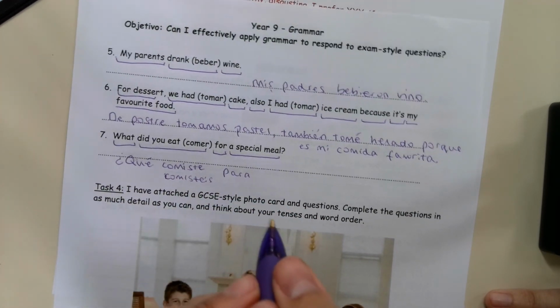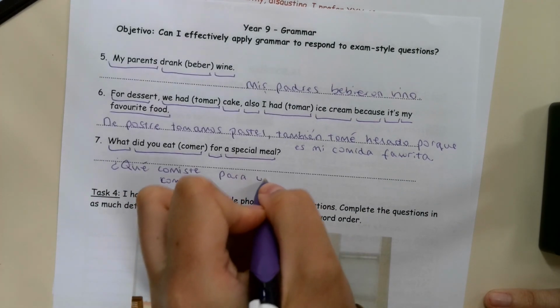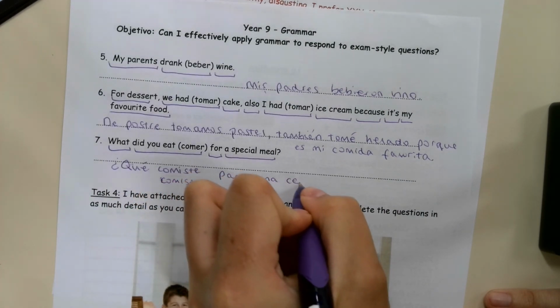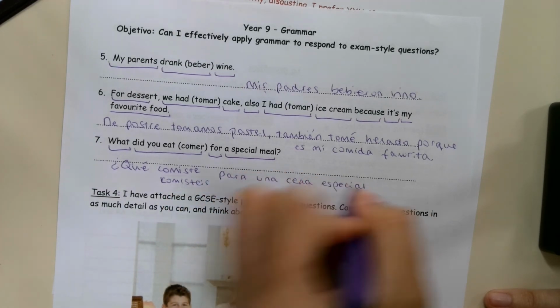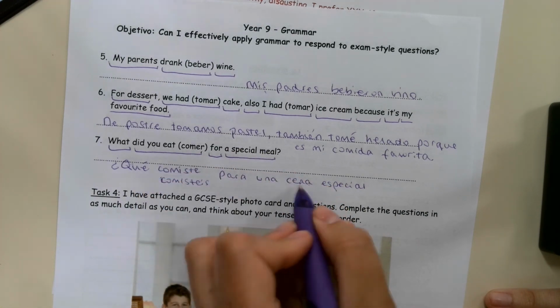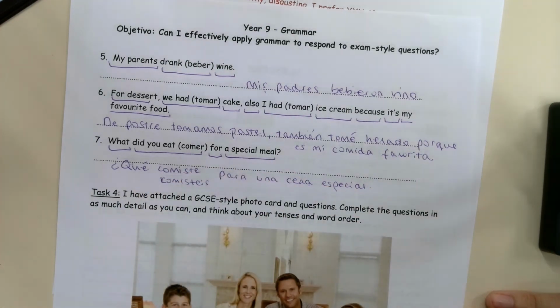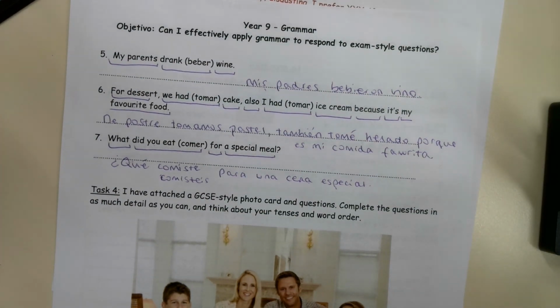So we had this vocab in your week 3 work in lesson 1. Una cena especial. Remember, our word special has to come after because it's describing the meal, a meal special. Okay, and that is your translation. So if you break that down into sections and remember your verb endings, then you should be absolutely fine.